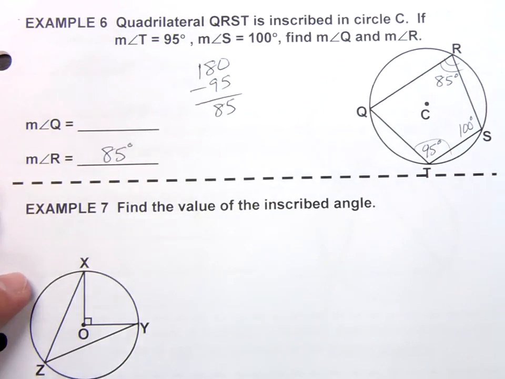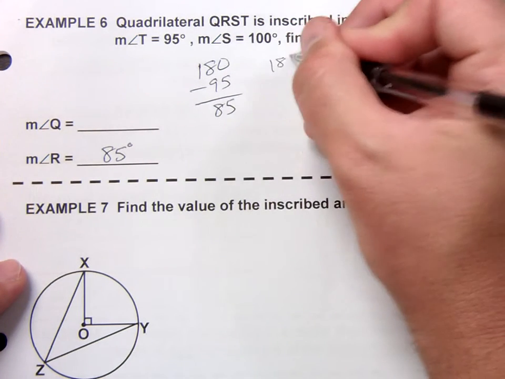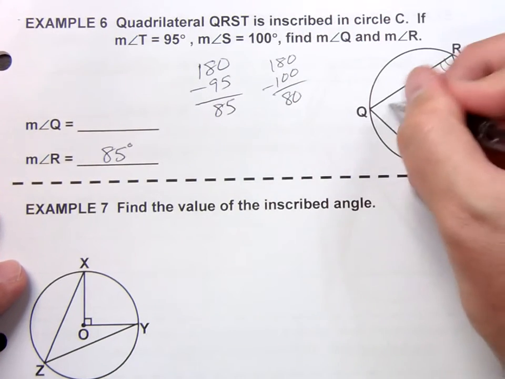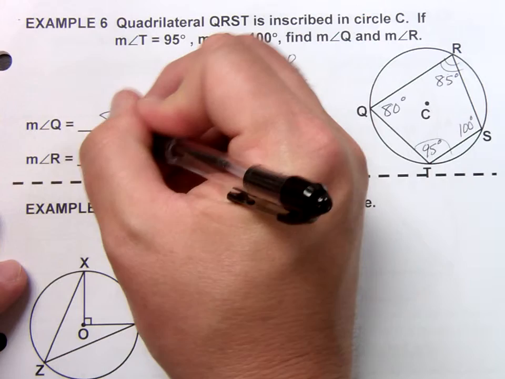And then angle S and angle Q are opposite angles. They've got to be supplementary. So if I do 180 minus 100, that tells me what angle Q is. And so I know angle Q is 80 degrees.